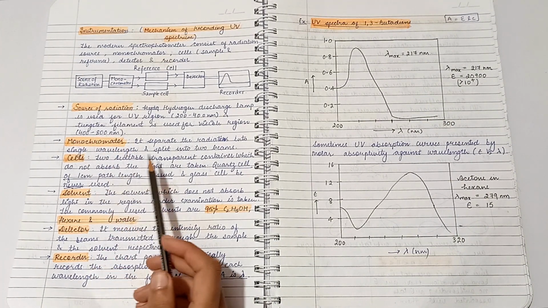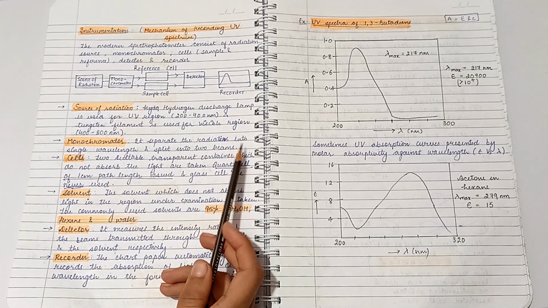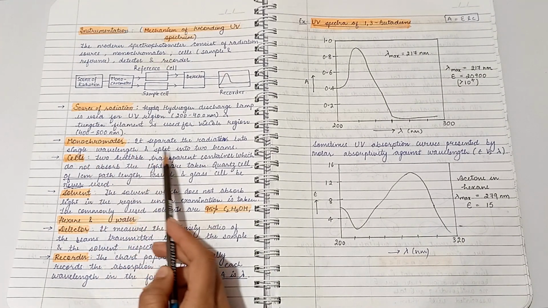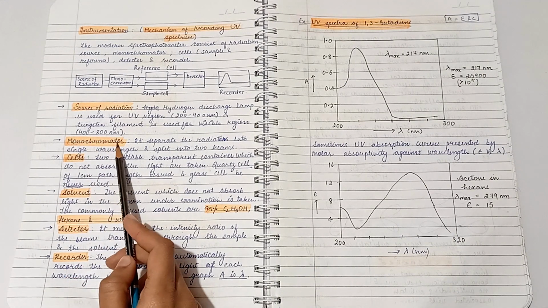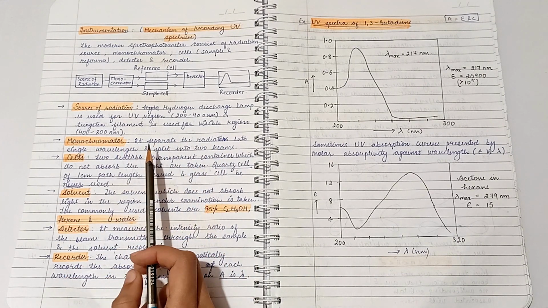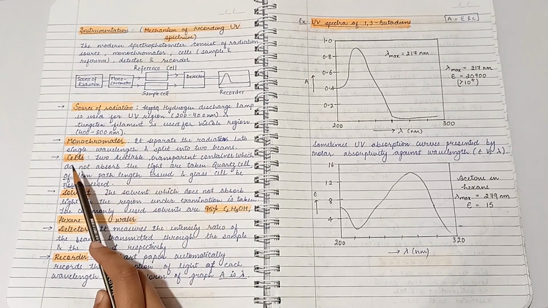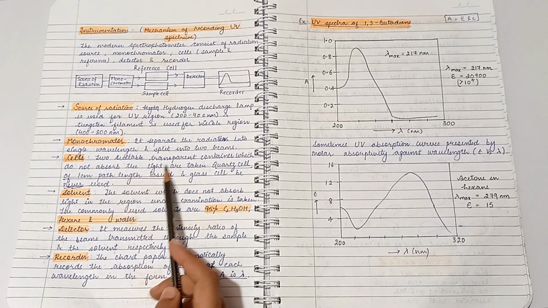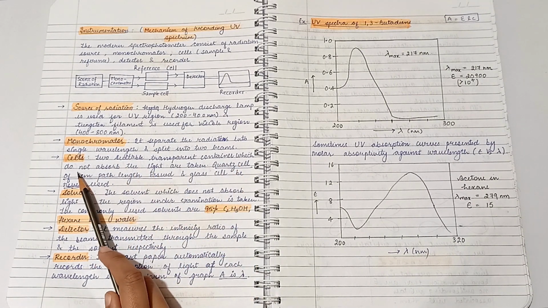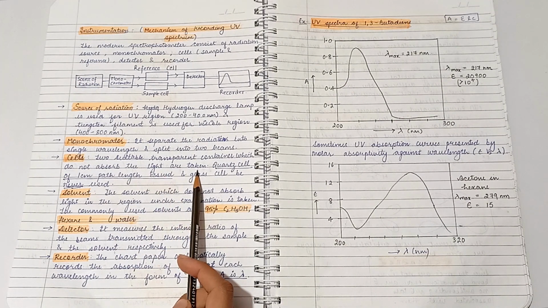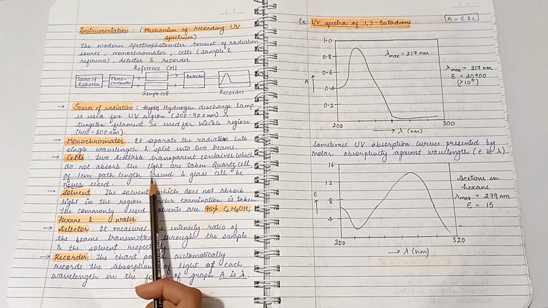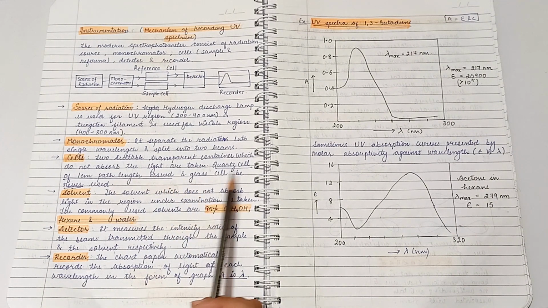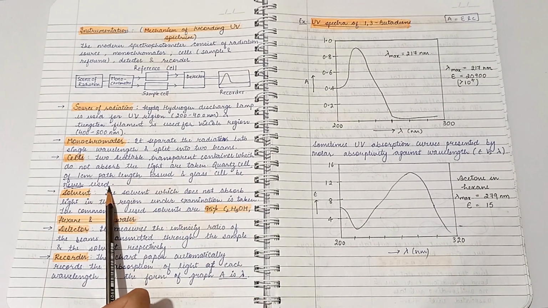Monochromator: it separates the radiation into a single wavelength and splits it into two beams. Mono means single, chromator means light, so it splits the radiation into two beams at the end. Cells: two suitable transparent containers which do not absorb the light are taken. A quartz cell of 1 centimeter path length is used, and a glass cell can never be used. This must be kept in mind.